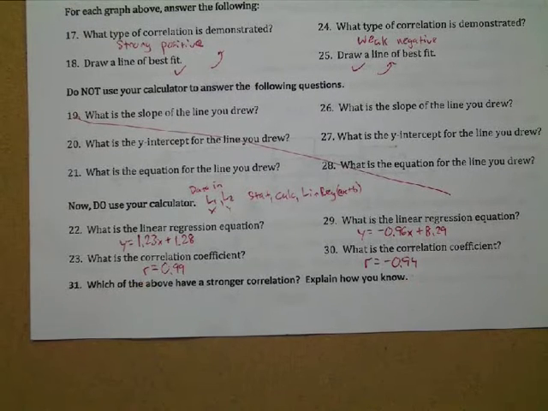Now, strong correlation coefficients are close to what numbers? Strong is 0.8 or over, right? Or negative 0.8 or lower, we would say. Okay, so Jackson, what were you going to say?